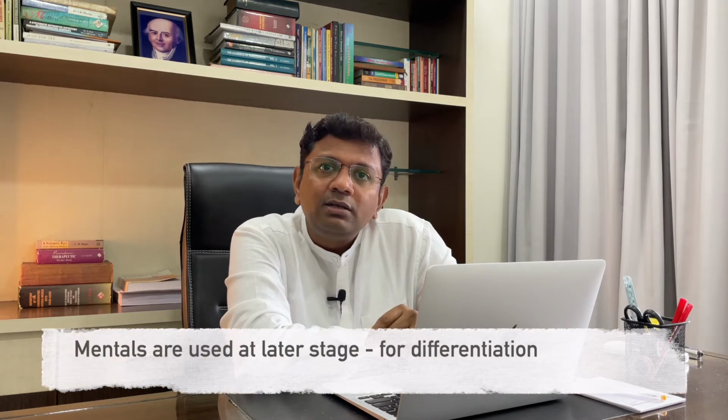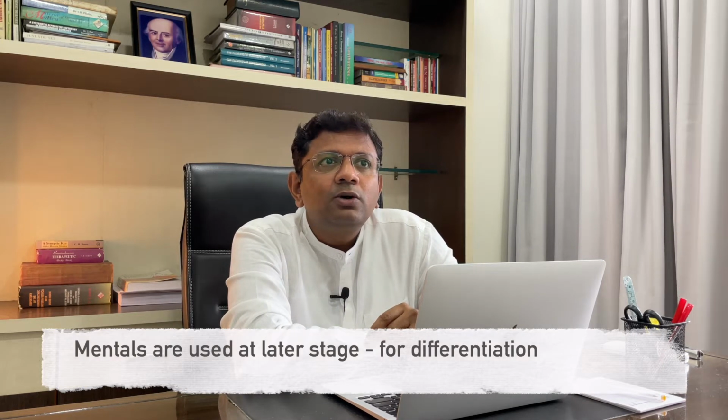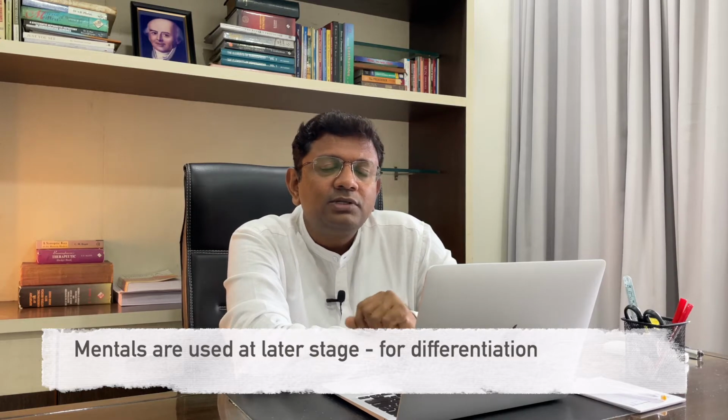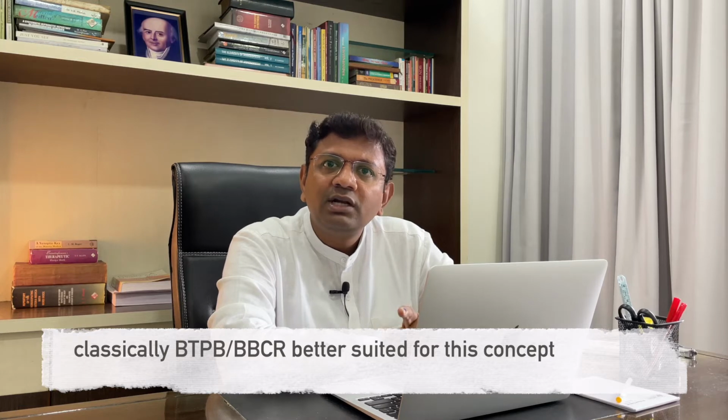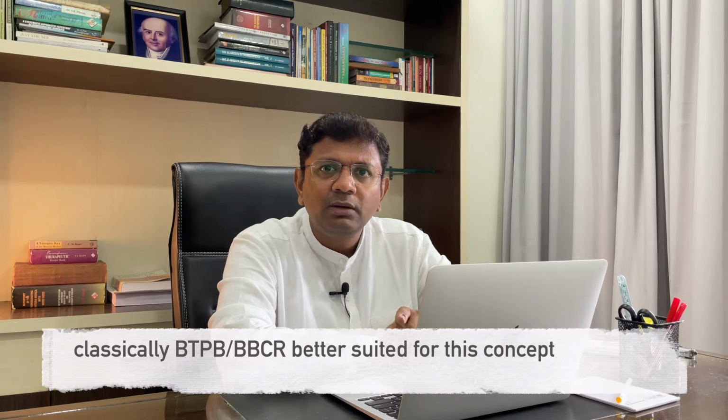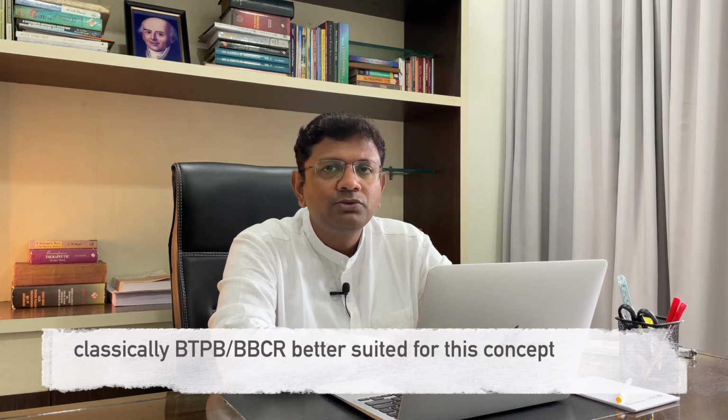In the Boenninghausen method, causation, modality and concomitant are more important, and consideration of the mental becomes important too, but at a last stage, for differentiation. One more point: which repertory should you use while working with the Boenninghausen method? At student level, preferably you should work with either the Therapeutic Pocket Book or BBCR. These are the most compatible repertories as far as Boenninghausen's concept or method is concerned.